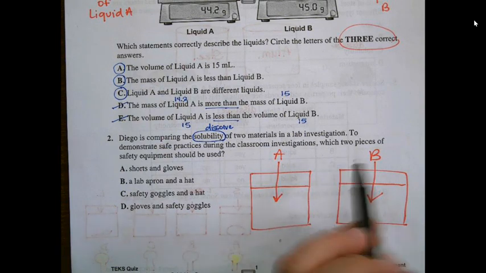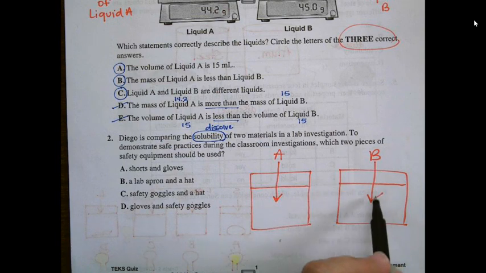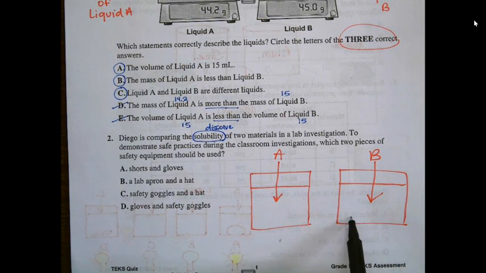I'm thinking about what we did in class. Here's another one, because we're comparing two materials. So here's another material, material B, going in. We're going to mix it up, and we're going to see how these two things dissolve.